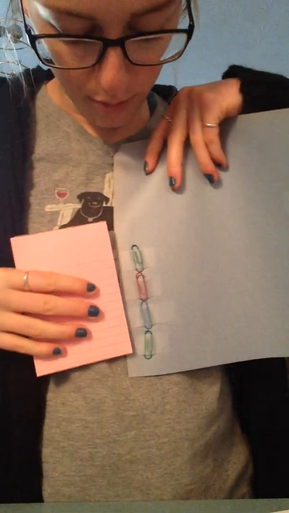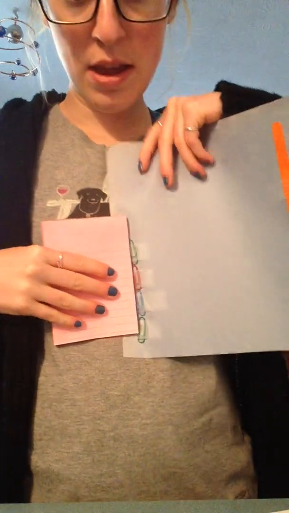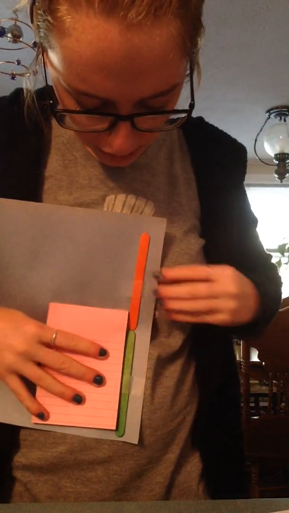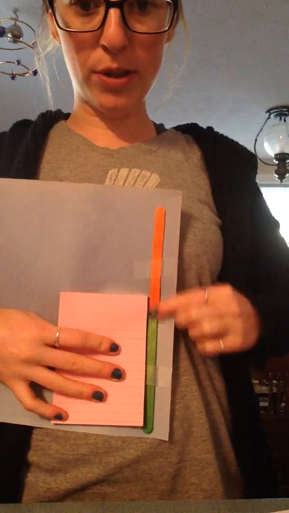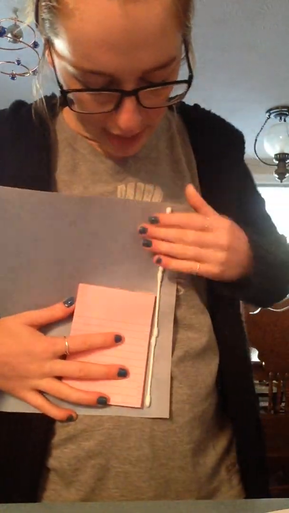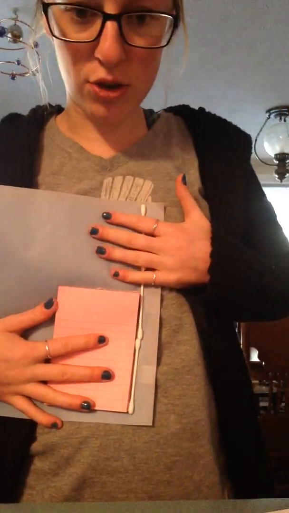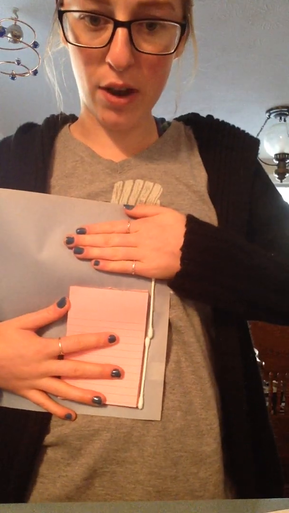If I do this notebook, I'm going to stand it up right beside my paper clips. If I had another paper clip, it'd be about 5 paper clips tall. If I do my popsicle sticks, it's just a little bit more than one popsicle stick tall. Or if I use my Q-tips, it's about 1 whole Q-tip and then just about half of another one.